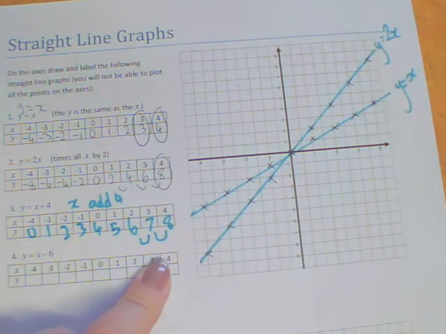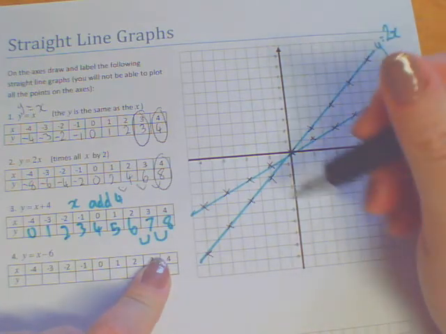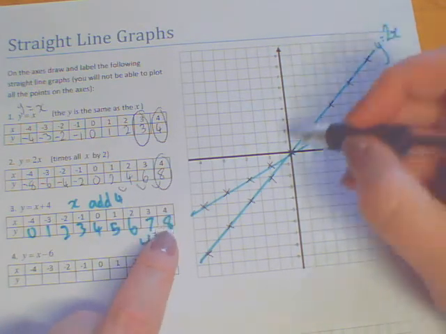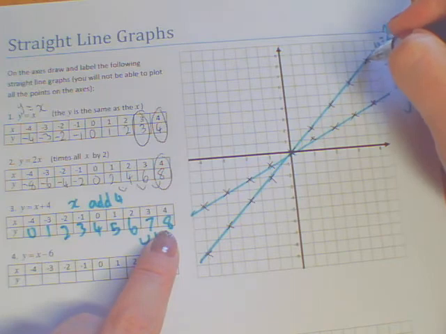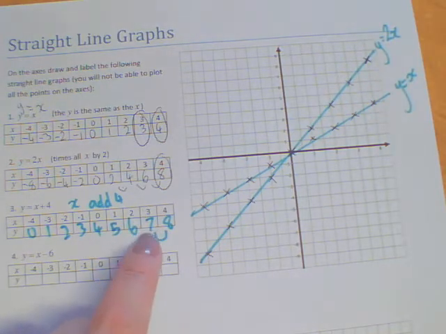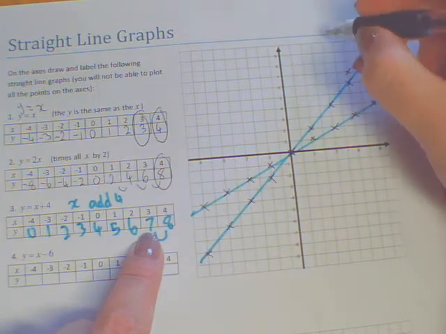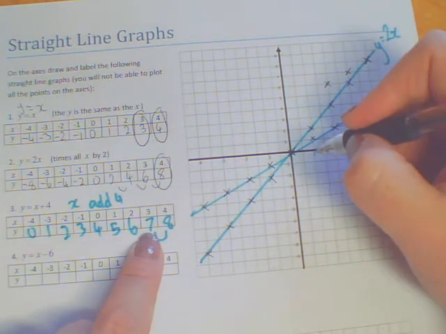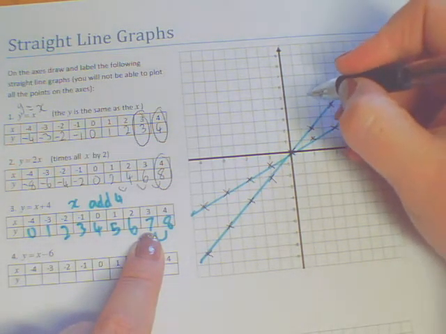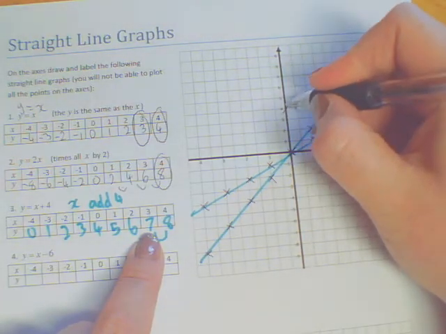And again, they're coordinates. I'm going to do them all on the same graph. So 4 up to 8, it's the same point. 3 up to the number 7. 2 up to the number 6. 1 up to the number 5, and just keep going.